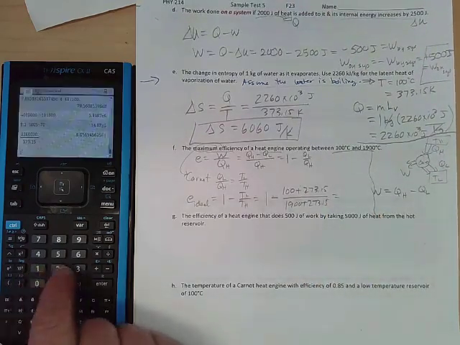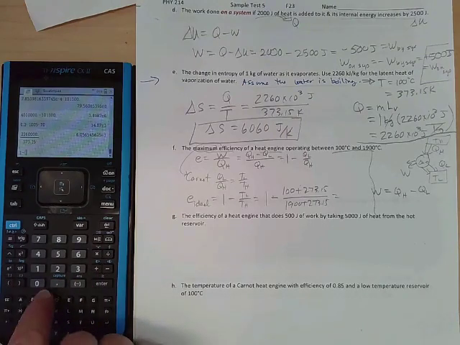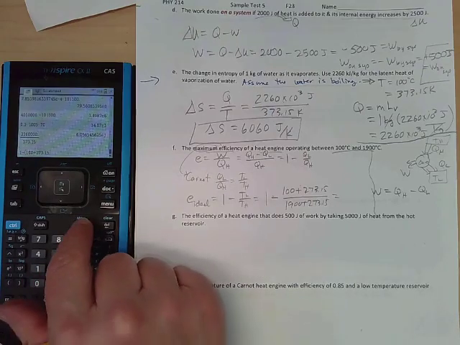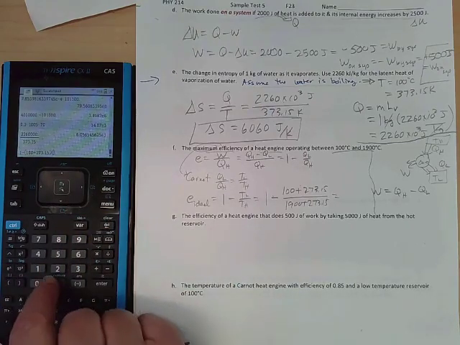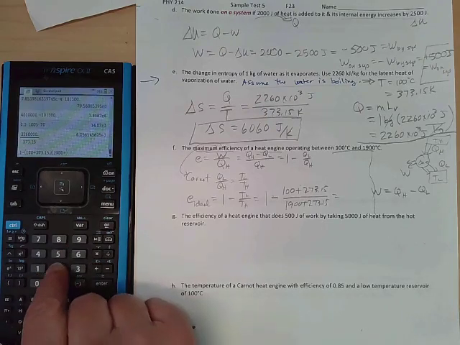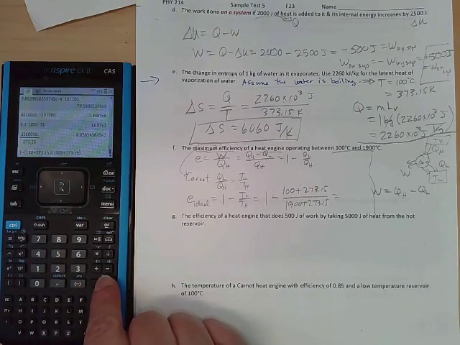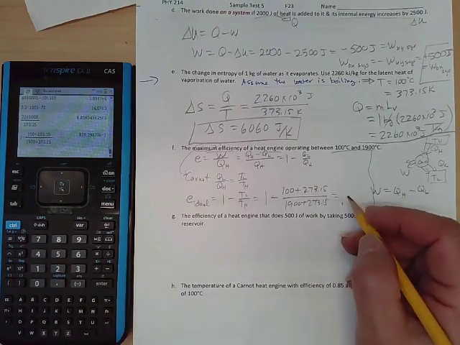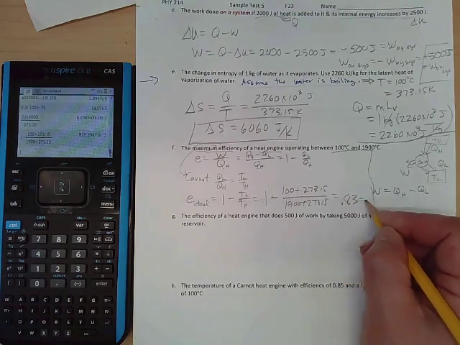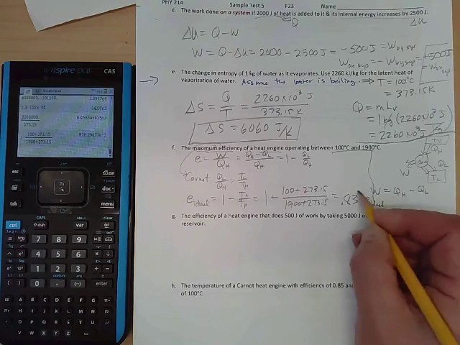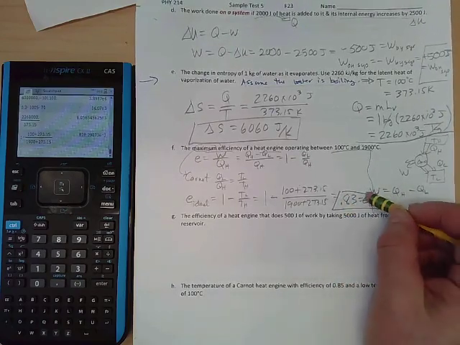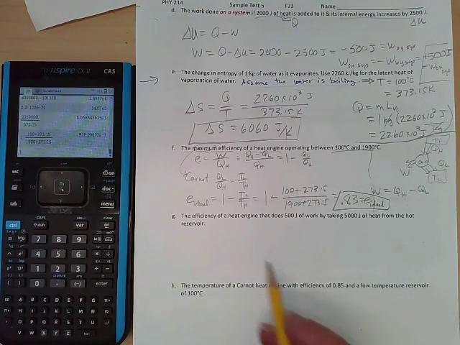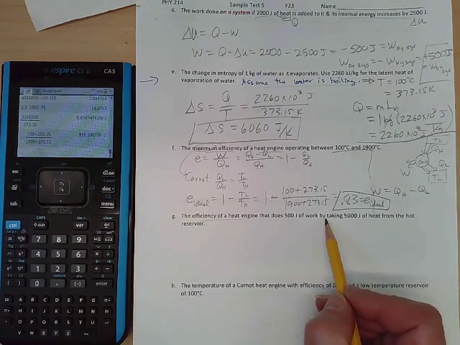All right, so 1 minus, get some parentheses, 100 plus 273.15 divided by 1900 plus 273.15, 0.83. All right, so ideal efficiency 0.83, 83%.